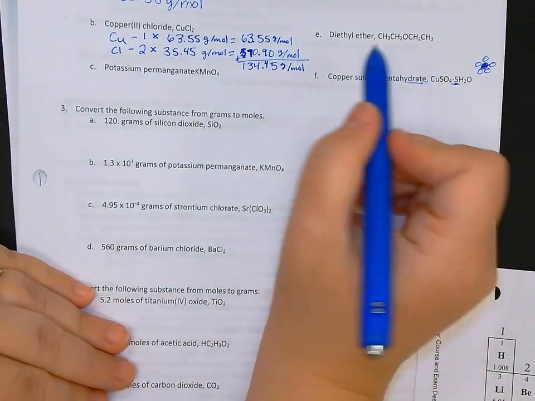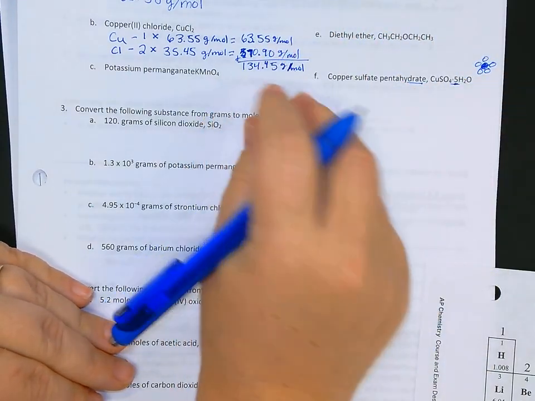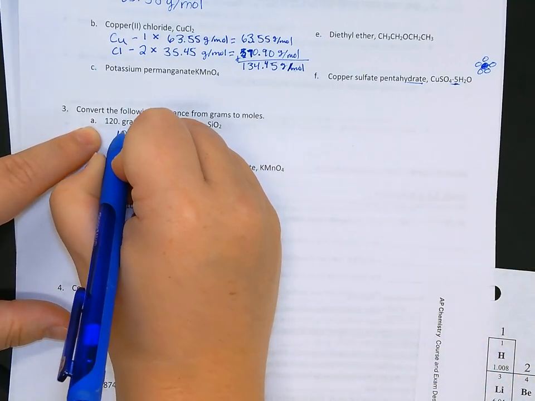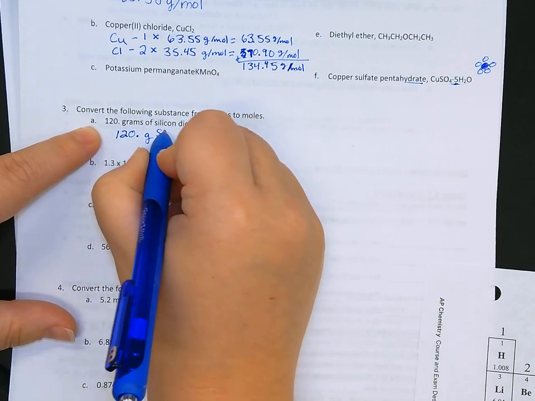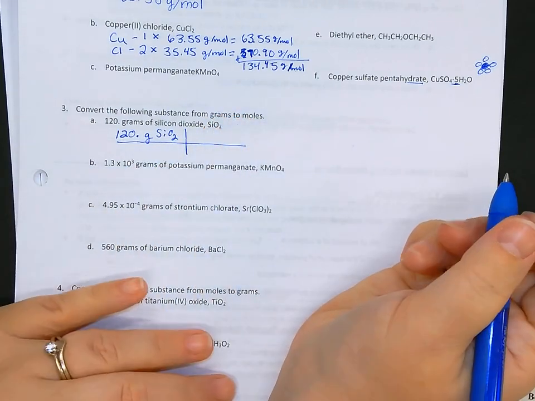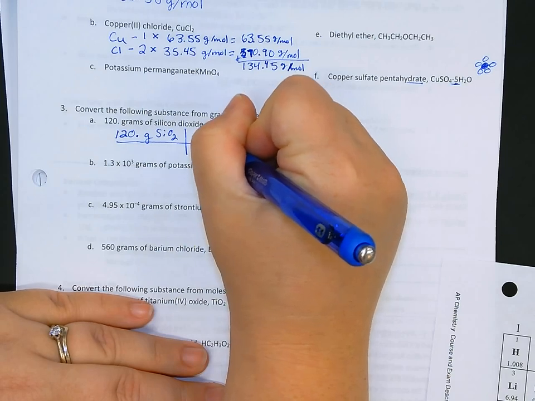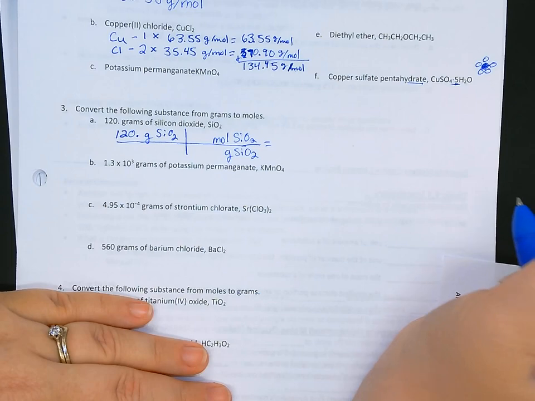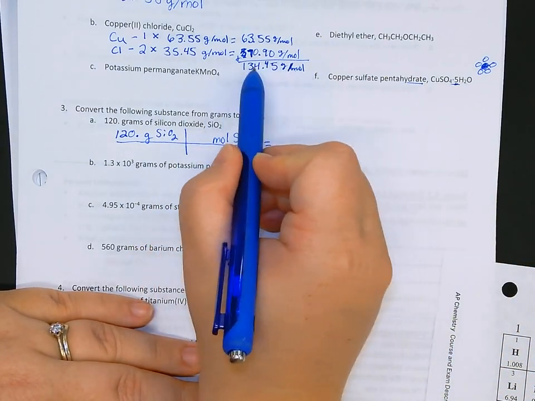Because our units are grams per mole, it's a relationship there, so we can use it to convert between grams and moles. So if we are given grams, whatever our given number is, we're going to write down first. I'm going to write that decimal because that's going to make that 0 significant. And I want to change from grams of silicon dioxide to moles of silicon dioxide. So when we do this, again, we want to use our molar mass.